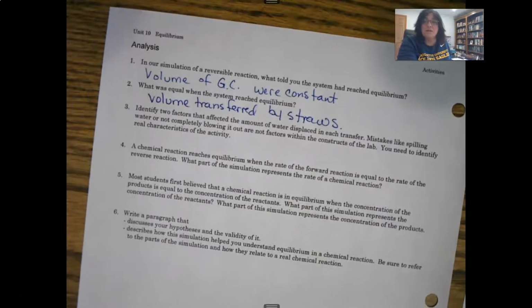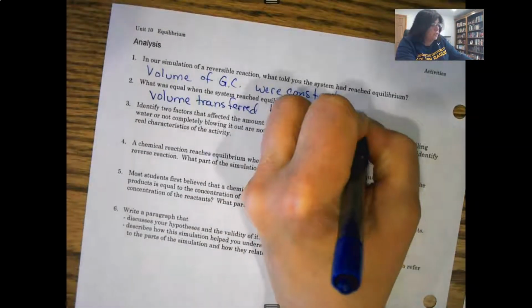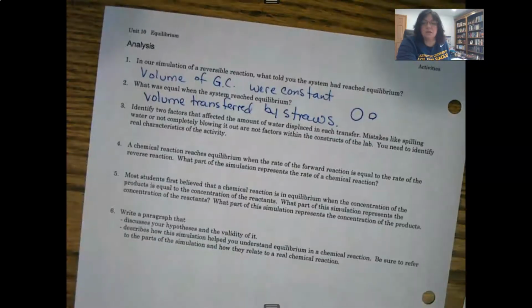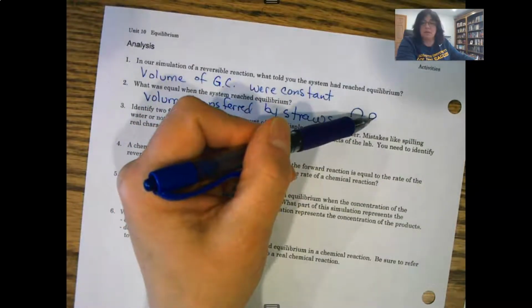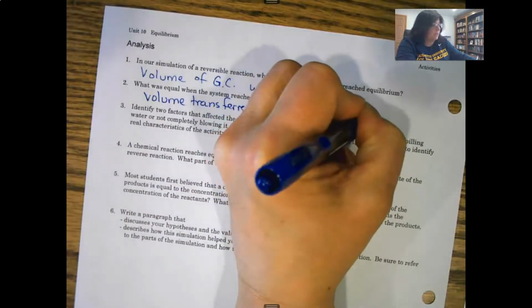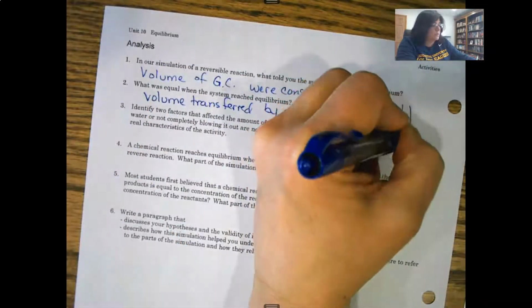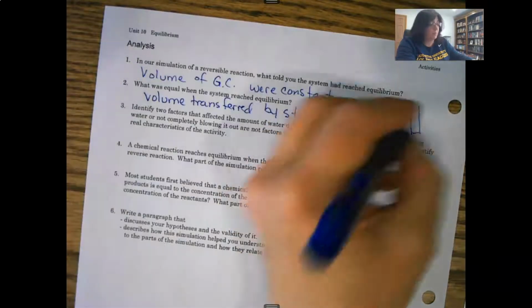Okay, why wasn't it at 50 and 50? If you think about it, I had 2 different diameter straws. The diameters were like this. A straw with this diameter is going to pick up a lot more water than a straw with this diameter. So this was A, this was B. Think about what the volumes of A and B were like when we hit equilibrium.